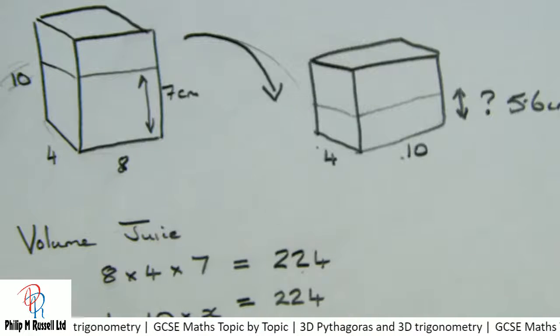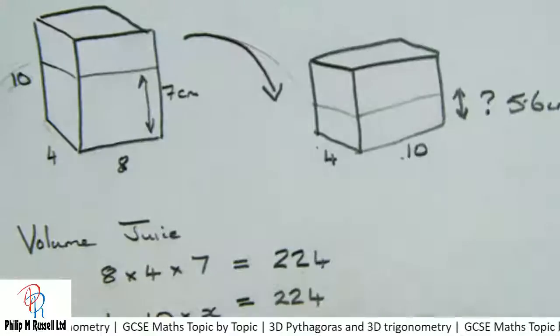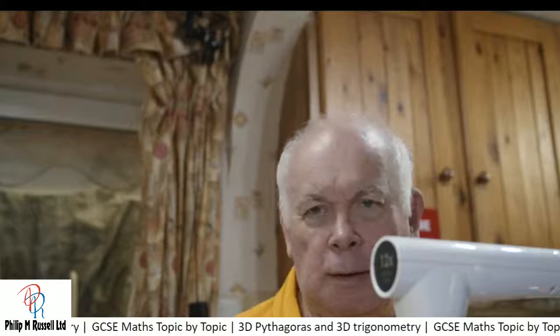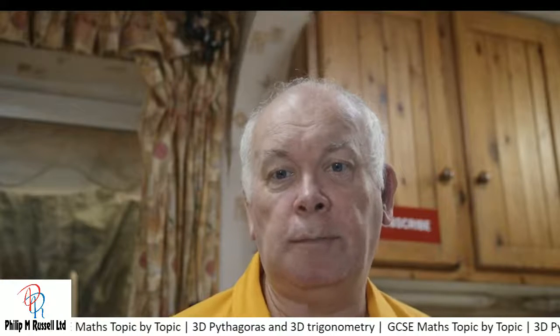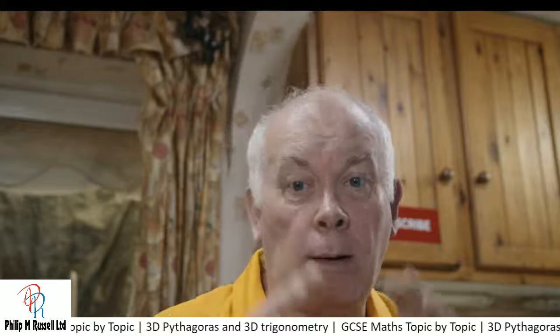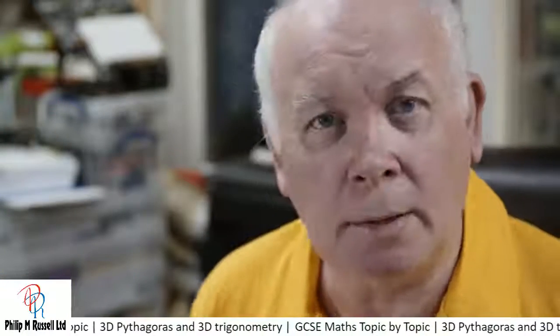So we've got all sorts of things that we can do in 3D, playing with trig and other bits and pieces. 3D trig isn't really any more difficult than playing around with 2D trig. 3D Pythagoras, sometimes we can use that trick where we've got a cuboid. And if we get some other ones, then they're not that difficult to solve.